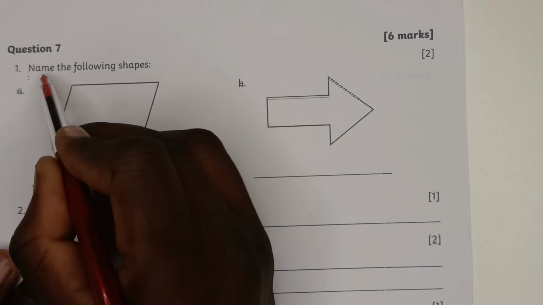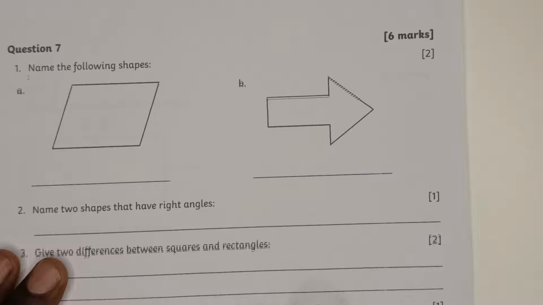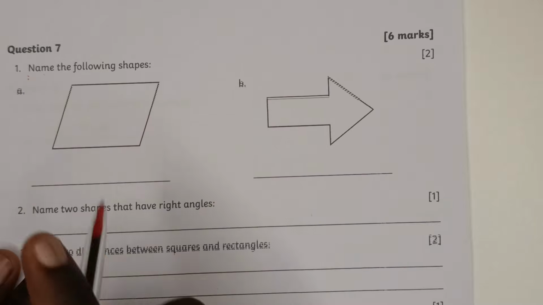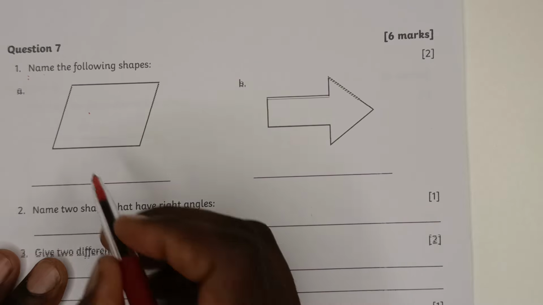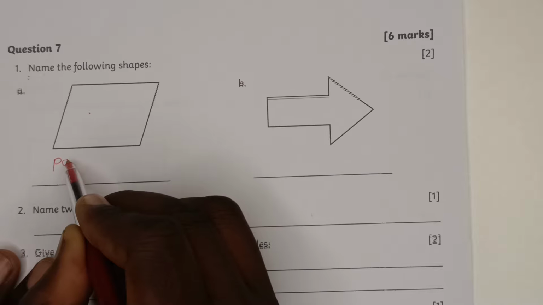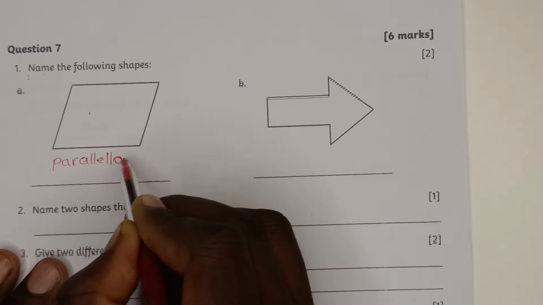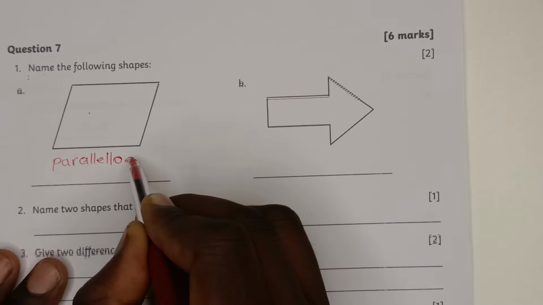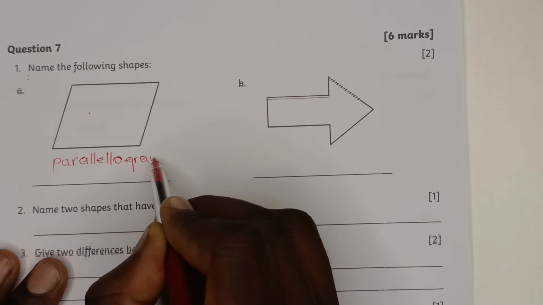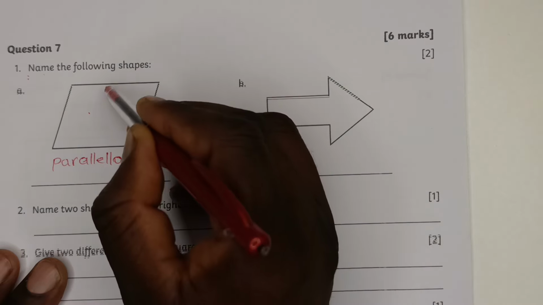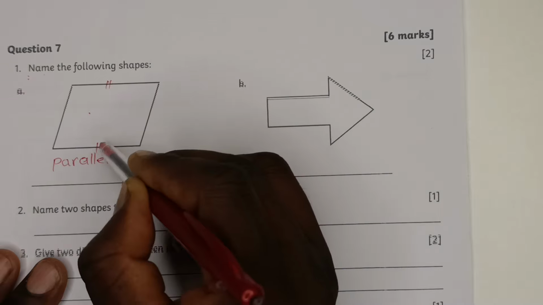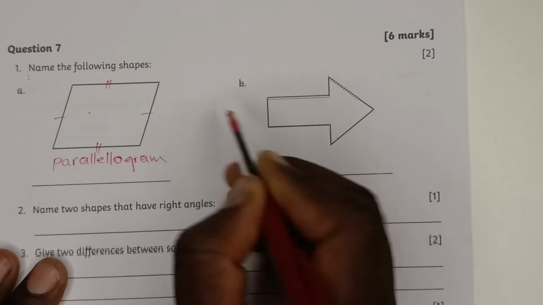Question 7 says, name the following shapes. These two shapes. What is the name of this shape? It's parallelogram. If you look, this side is parallel to this one and this side is parallel to this one.